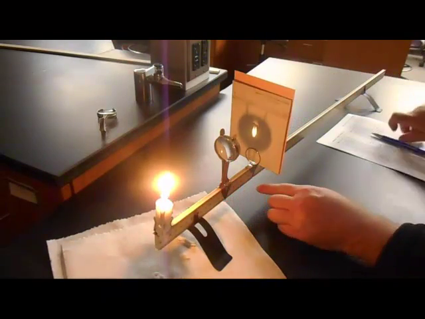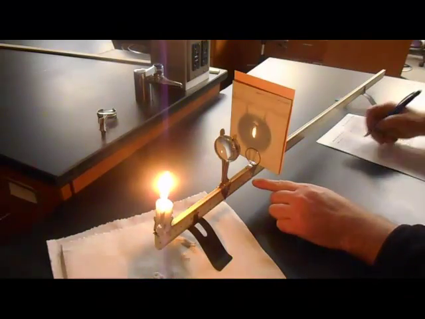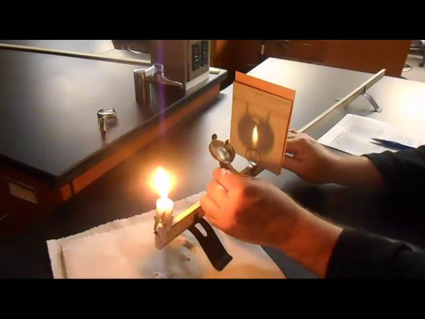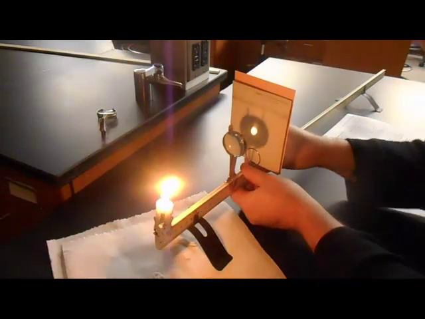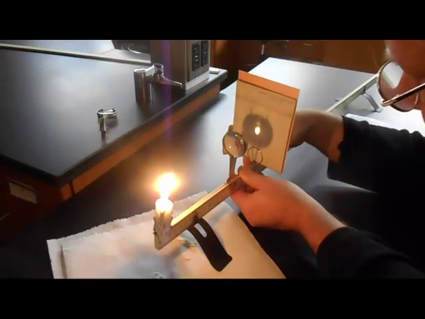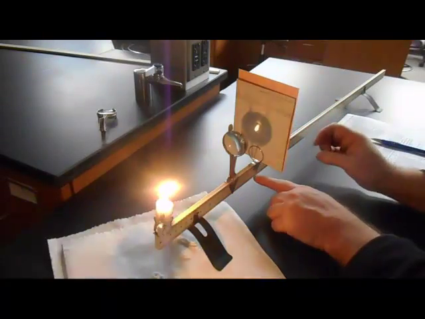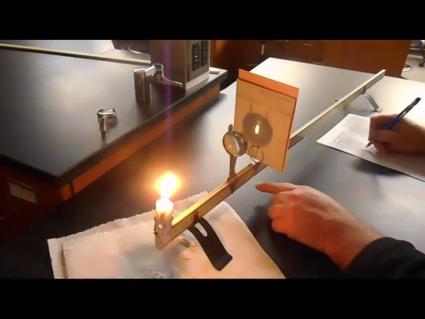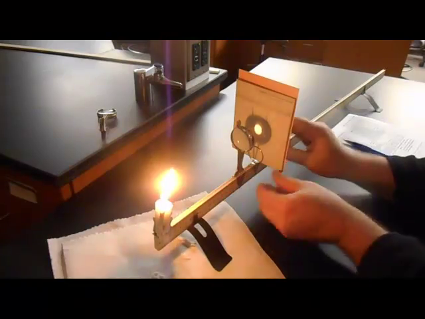Yeah, about here, 8 point, how much is that? 8.5 centimeters. Then I'm going to go to an object distance of 15. Okay, that looks pretty good. So I'm reading 7.5 centimeters. Then I'm going to go to an object distance of 17.